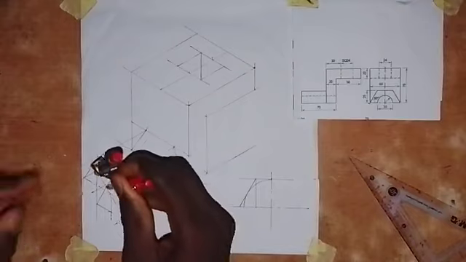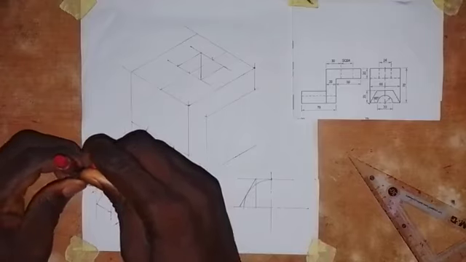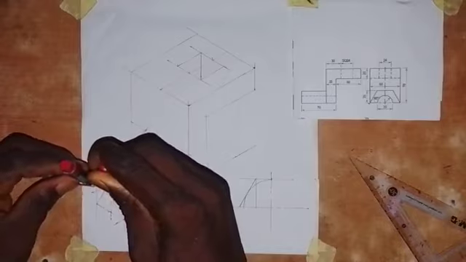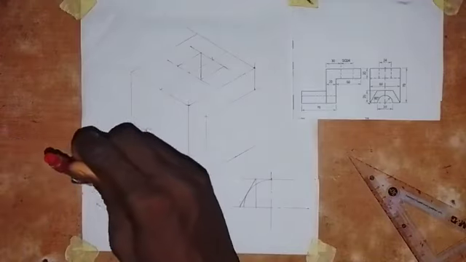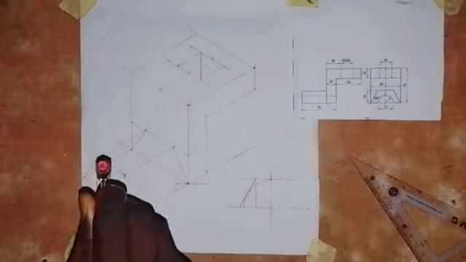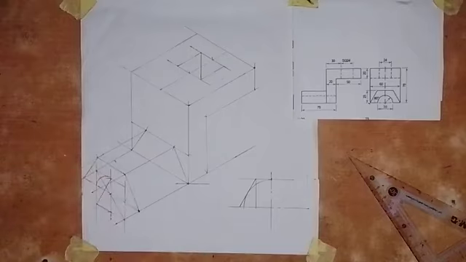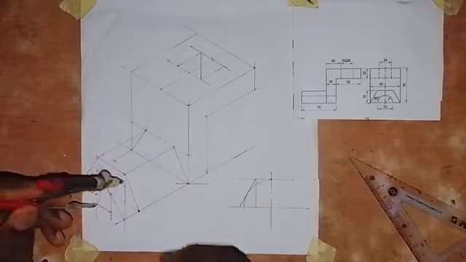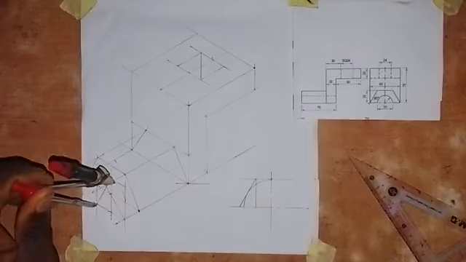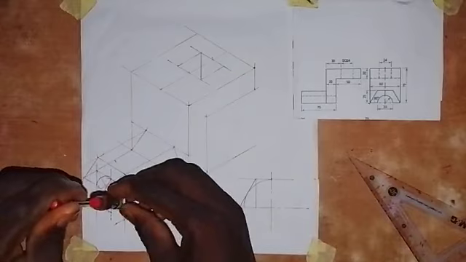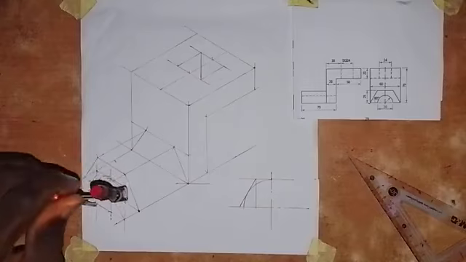Putting the pinpoint of the compass here, I will gently, we have to do it gently, draw the arc like this. So we have the arc. Then I will come to this point here, extend the pen point to this point here, and draw an arc like this. All right, so we have this now.